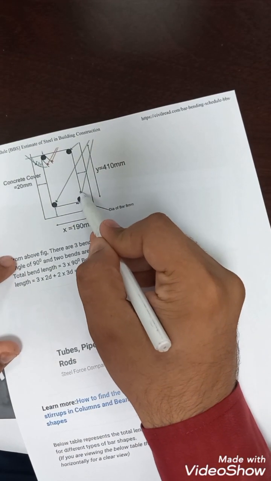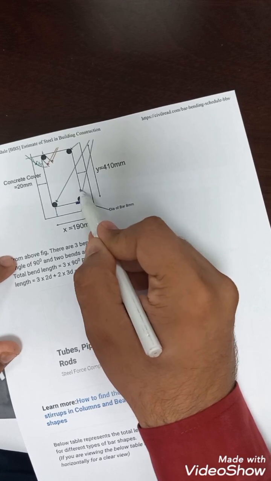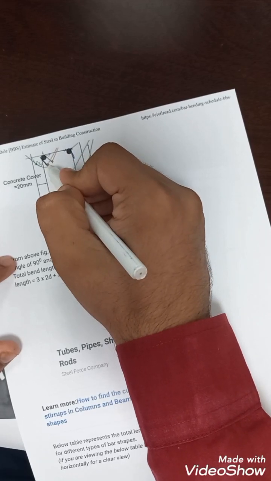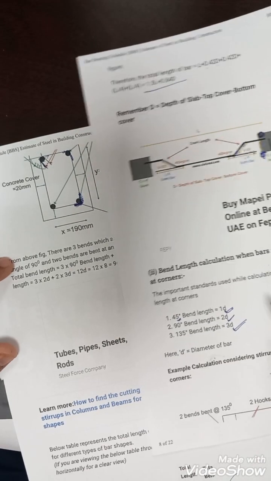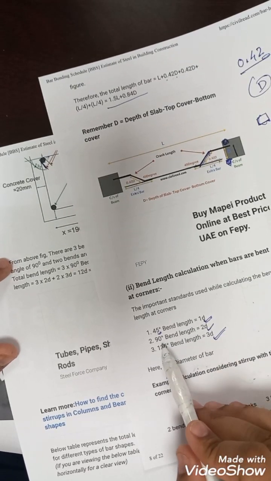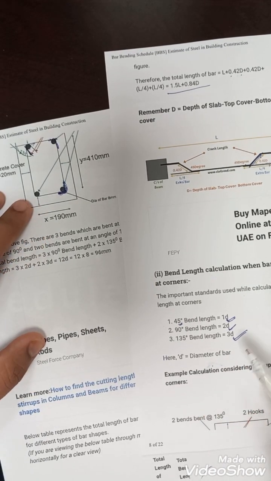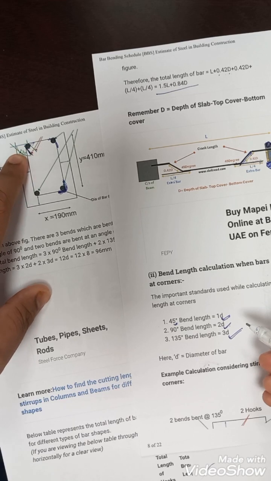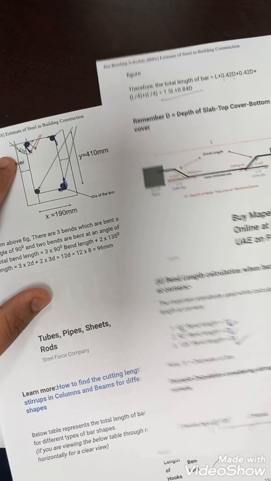Here, this is a stirrup. Here we bend 90 degrees. Here also we bend 90 degrees. But here I am bending this one 135 degrees. So 3 times, 1, 2, and 3, 3 times use the 90. So I will use 2D, and 2 times I bend 135 degrees, there I will use 3D.